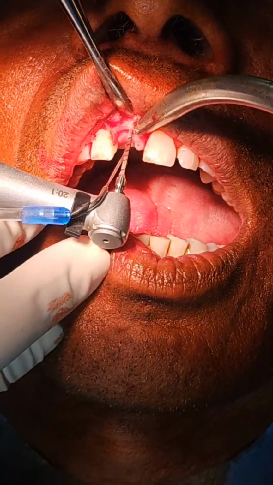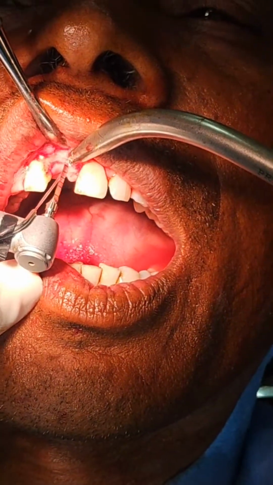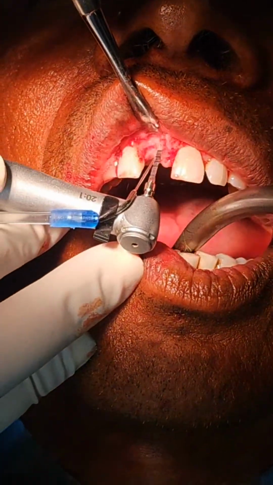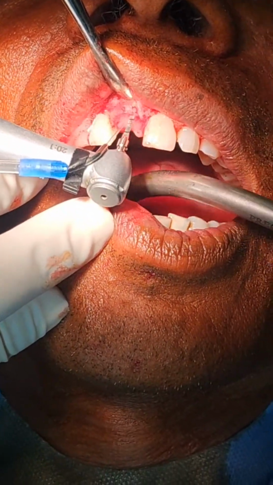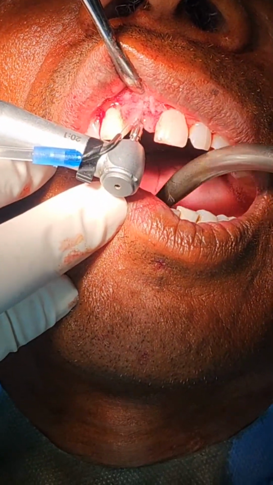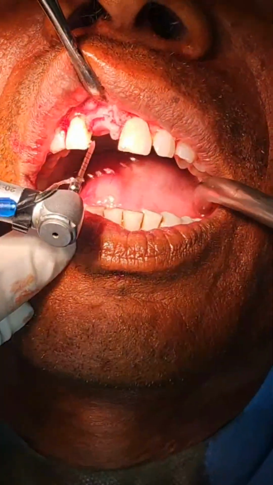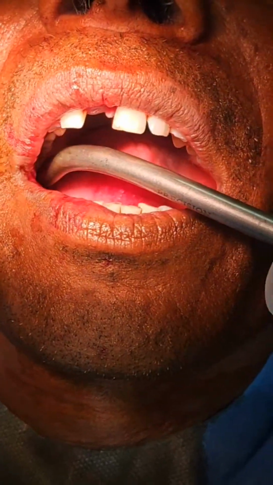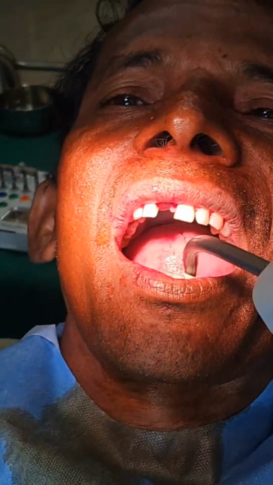See, I go ahead with what is known as pumping action. Just pumping action. I'm looking at 11.5 millimeters. I've gone till 13 millimeters because I wish to have the crest of the implant about 2 to 3 millimeters above the cemento enamel junction of the adjoining teeth.